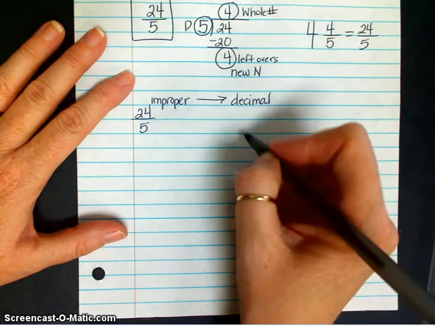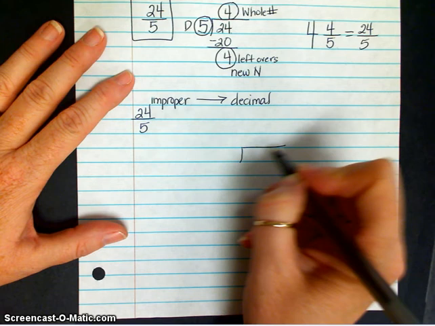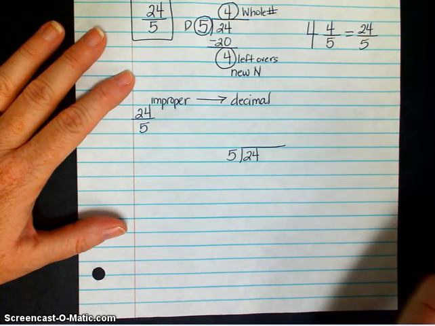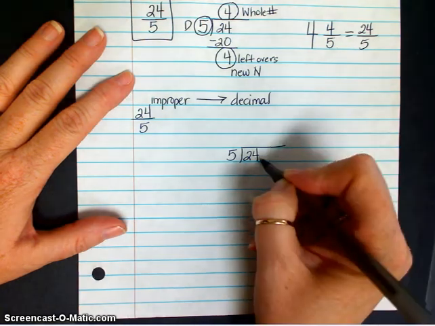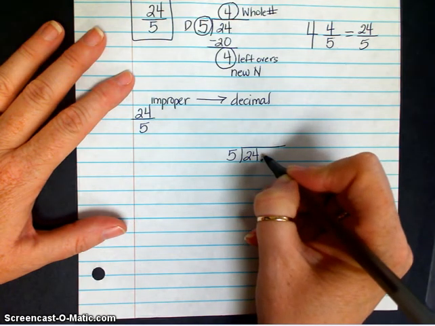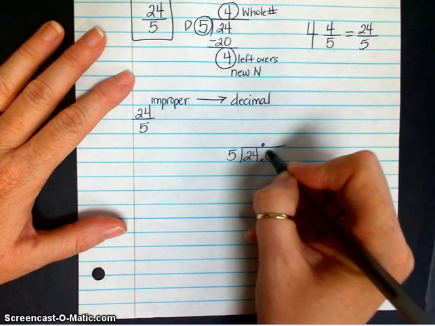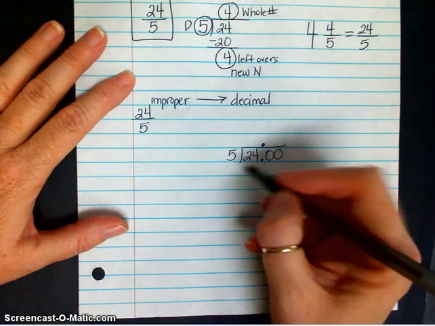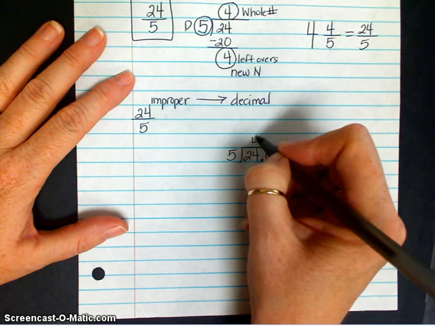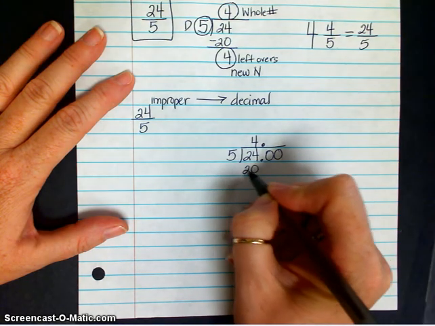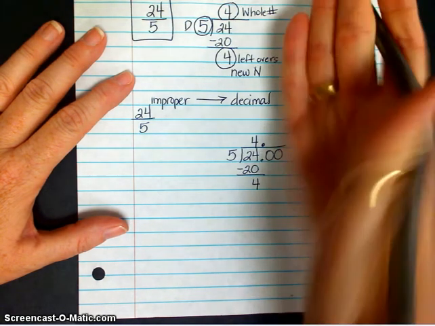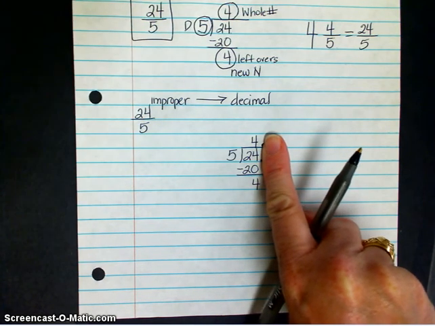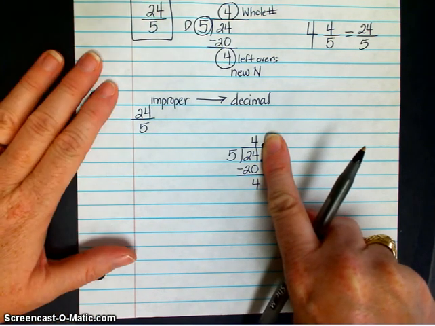Okay? Let's set up our top dog in the house. 24 goes on the inside of the house because it's top dog. 5 goes on the outside of the house because he's bottom dog. We're going to add our decimal, tick, tick, tick, tick, boom, and add a couple zeros to start off with. Now we're going to do our long division. 5 goes into 24 4 times. That gives us 20, again with our 4 left over. Do you see how this is exactly what we had right here? It's the exact same thing, but now we want to change it to a decimal number.